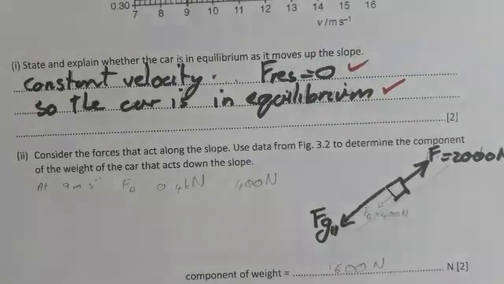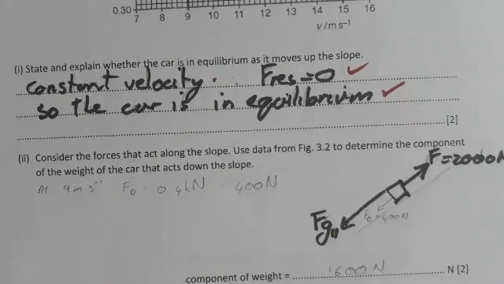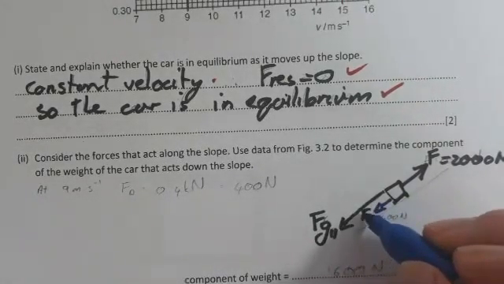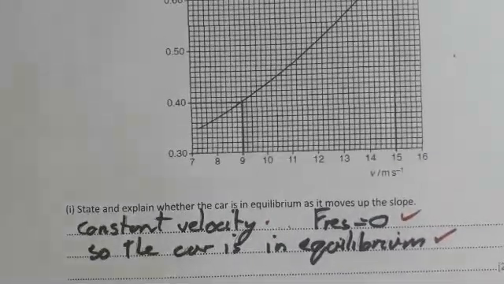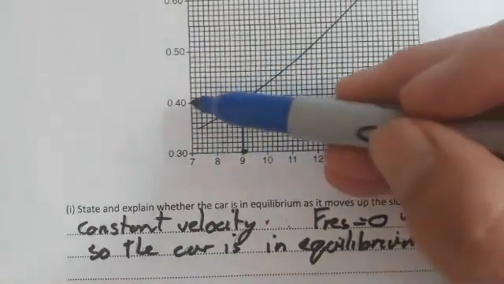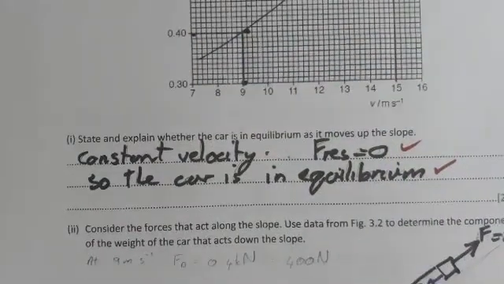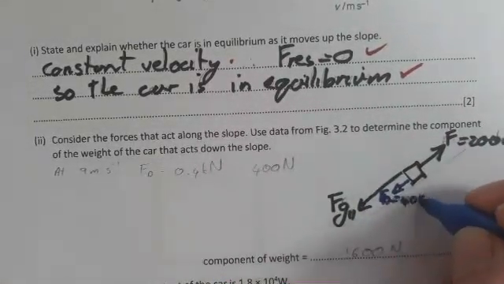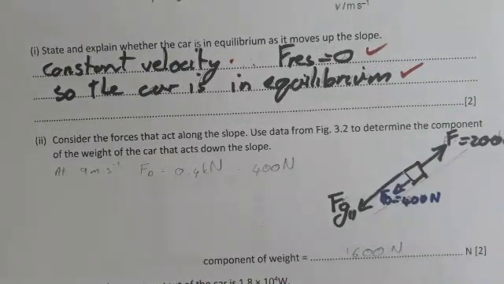And then from your graph, you could go and read off the frictional force, that FD. So I go to my graph at 9 meters per second, going in and reading off is 0.4 kilonewton, so it's equal to 400 Newton.